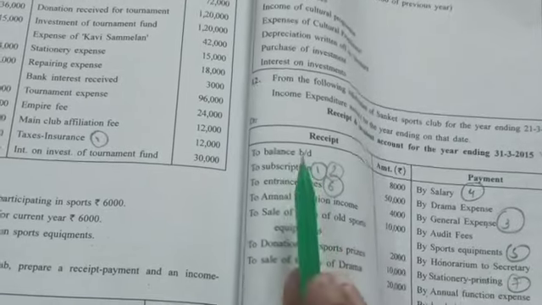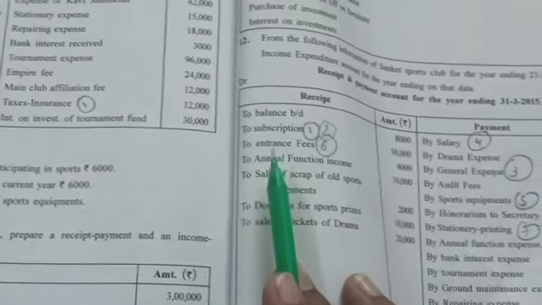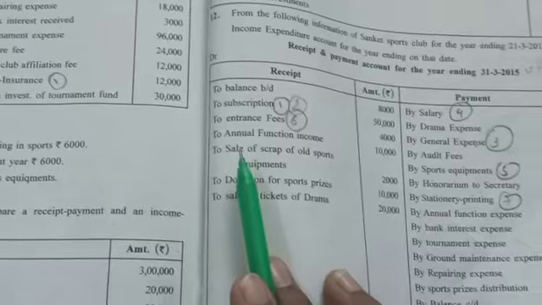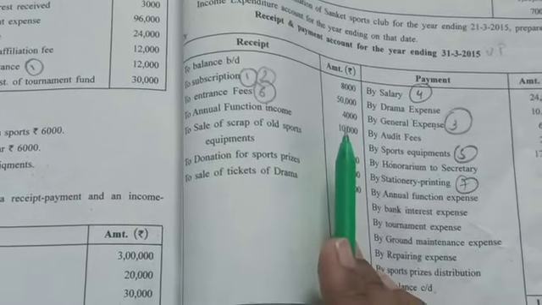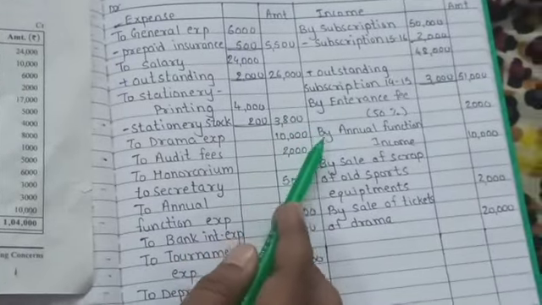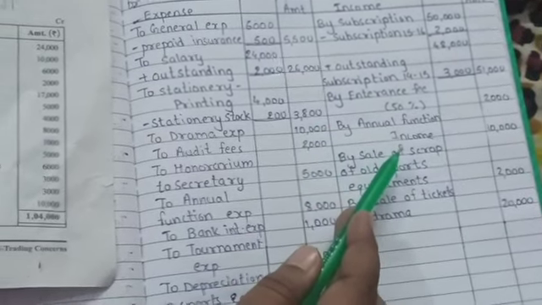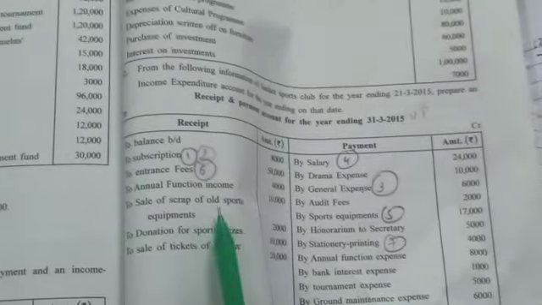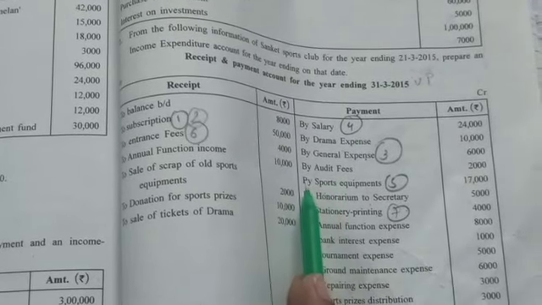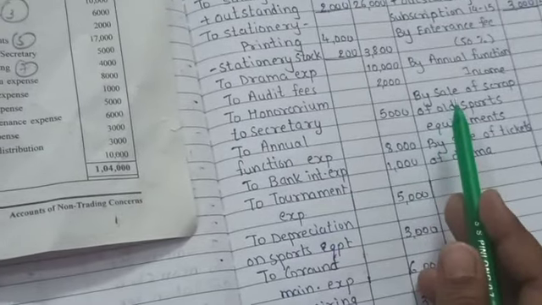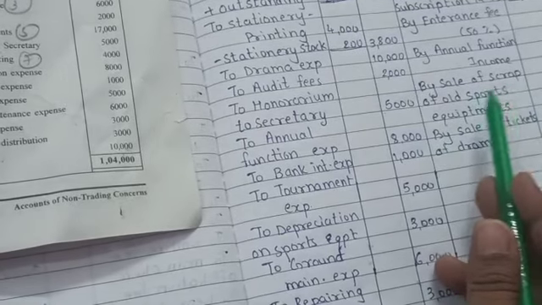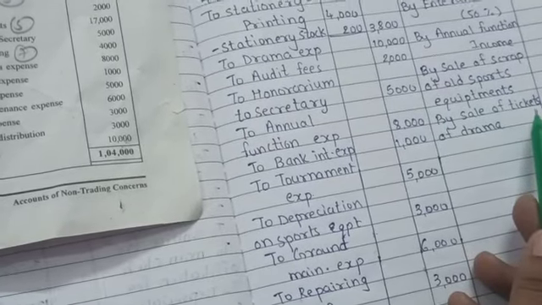Now first is balance brought down. Second, subscription, that we have finished. Entrance fee also we finished. Now to annual function income. As it is income, we have to write it on income side, by annual function income. Afterwards, the sale of scrap of old sports equipment. It is also income, so we have to write it on income side, by sale of scrap of old sports equipments.